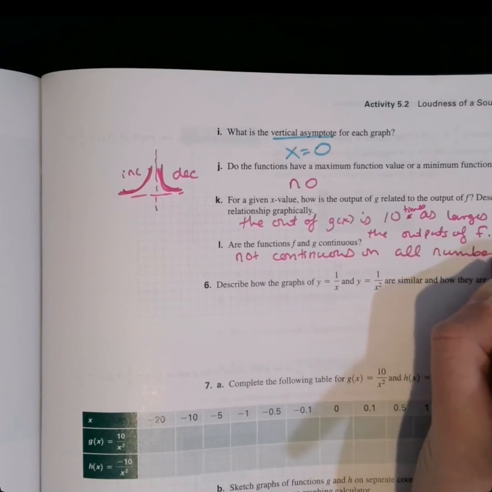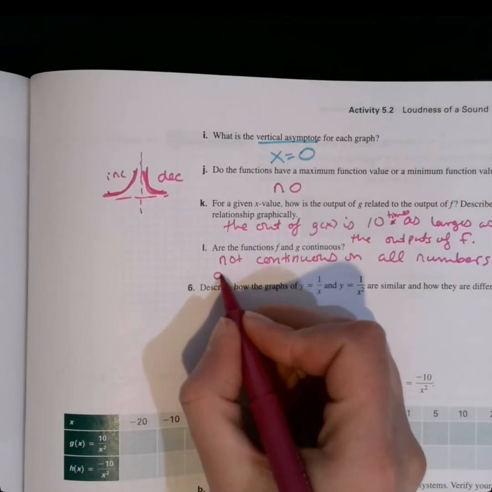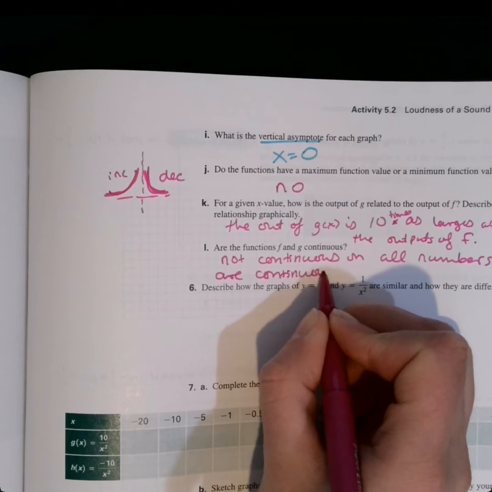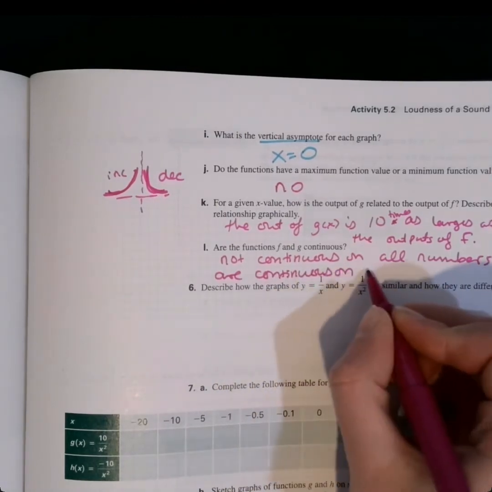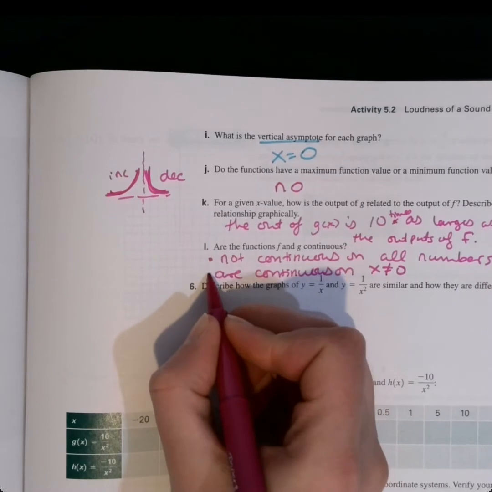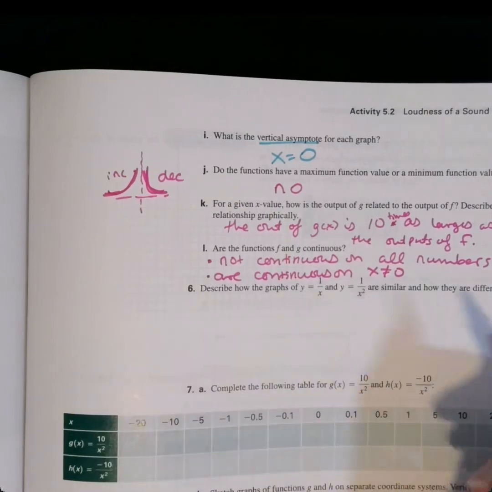But we do typically say that they are continuous on their domain, which is x not equal to 0. So this question has like two answers. They're not continuous over every possible number, specifically 0. They are continuous everywhere else. So if we talk about their continuity, we would usually say they are continuous everywhere except at 0.